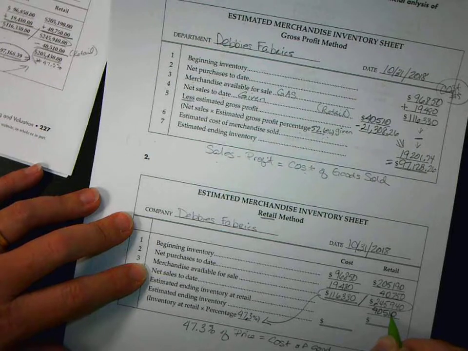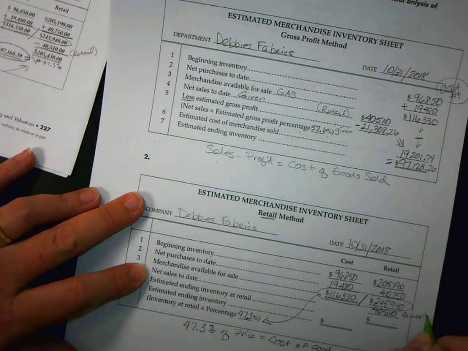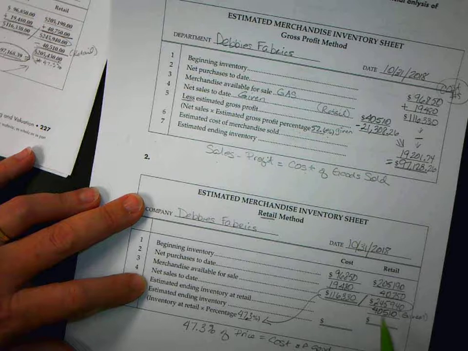Net sales to date, 40,510. Okay. So again, this is given. You want to make a note of that. Okay. All right, and this is the retail. Remember that net sales is on the retail side. So here is our total merchandise. This is what we've sold. What do we have left? So we're going to subtract these to give us 205,430.